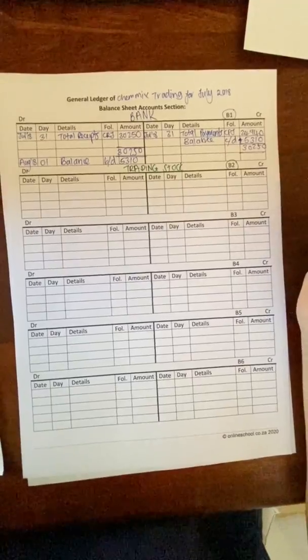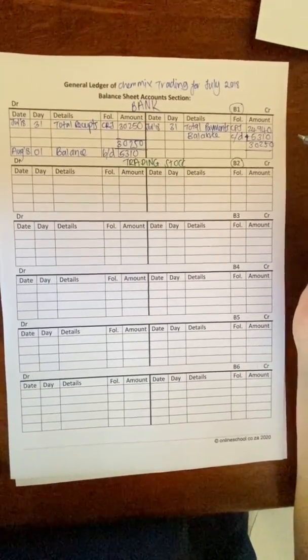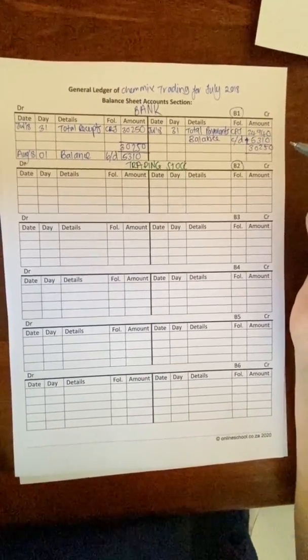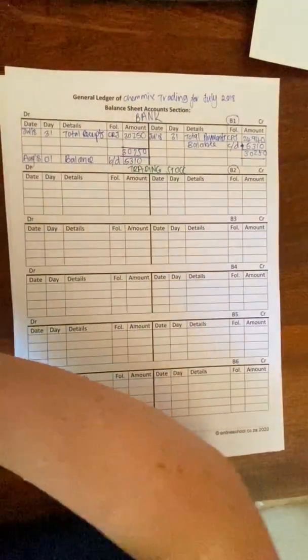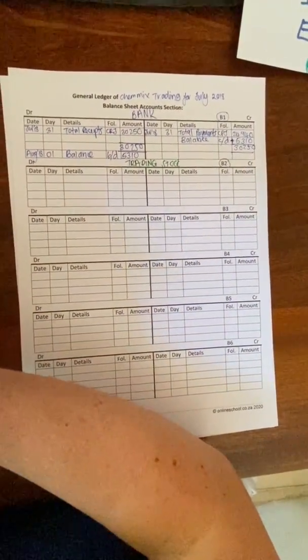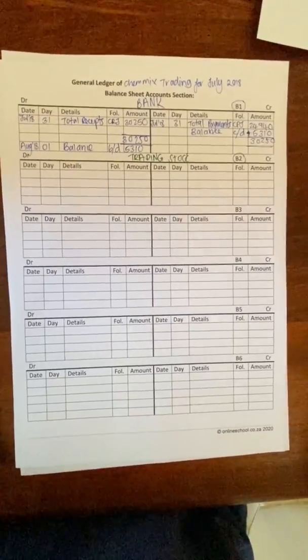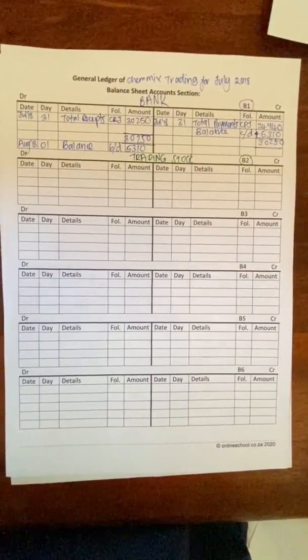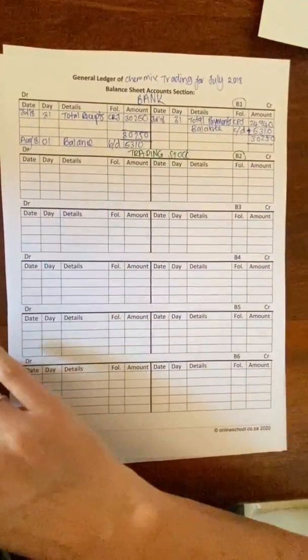Note that it is my second account in the balance sheet section. So it has been called B2. That is the folio reference. I need to now bring across the transactions from my cash. Let's start with my cash receipts journal. Let me start with my cash payments journal.